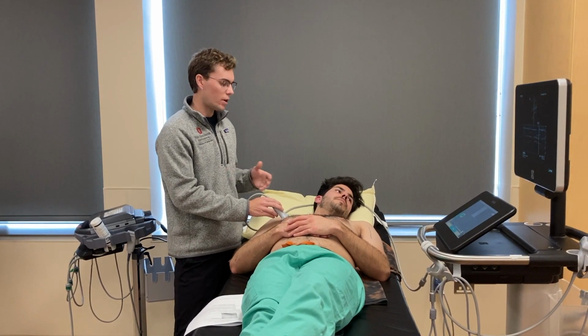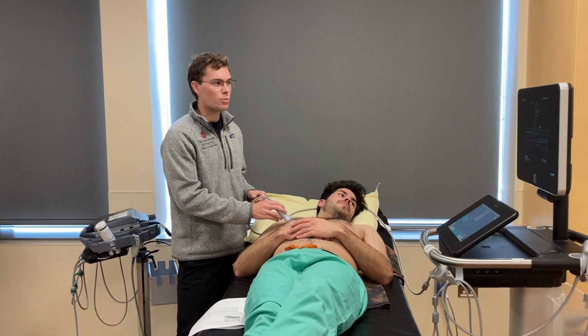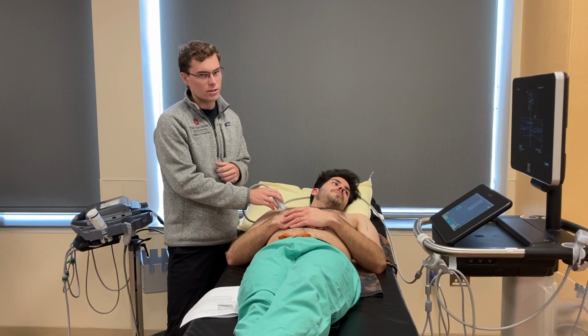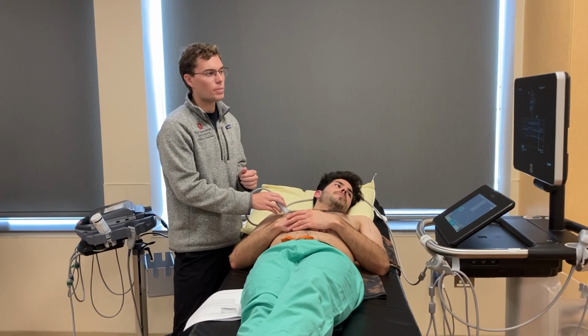Other tips: when you're looking for pneumothorax, you want the patient supine. For an effusion, more upright. Any consolidation or interstitial pathology really doesn't matter what position they're in.